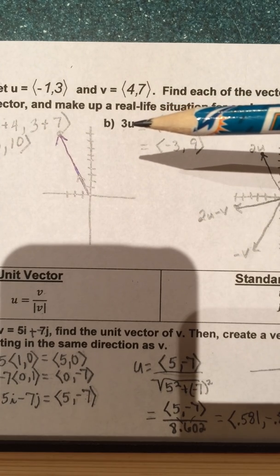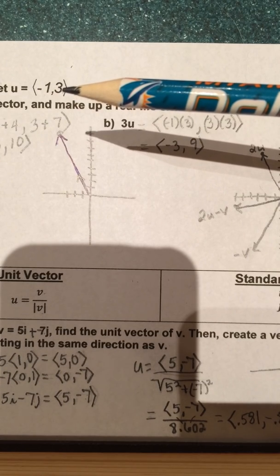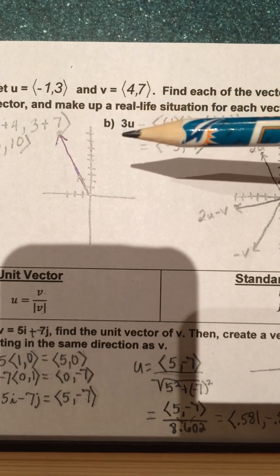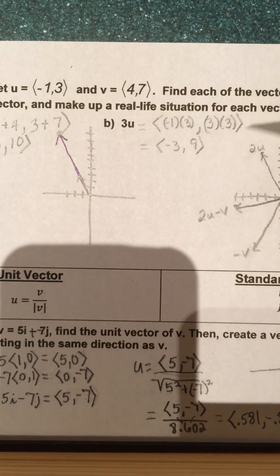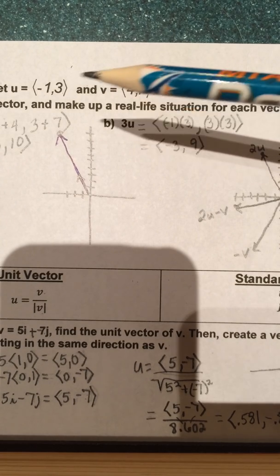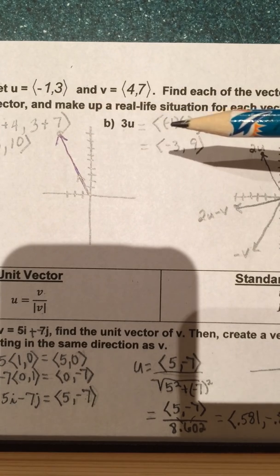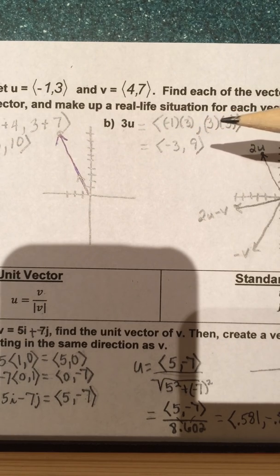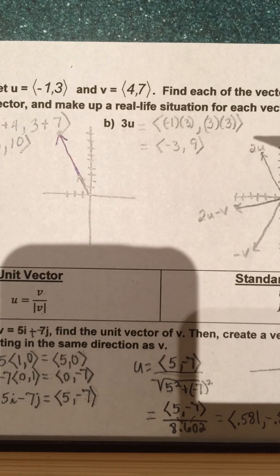To find 3u, all we're doing is taking 3 and distributing it to the two coordinates for u. So we're taking a scalar quantity 3, which scalar just means a single number, and we're distributing it to a vector quantity u. A vector is, of course, going to be an x and a y coordinate. So we're just taking 3, multiplying it by the x coordinate, taking 3, multiplying it by the y coordinate, and then just simplifying.